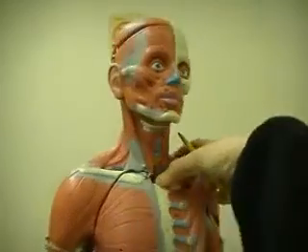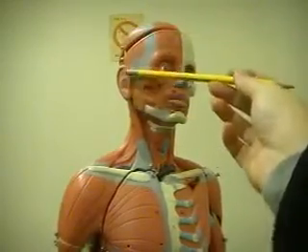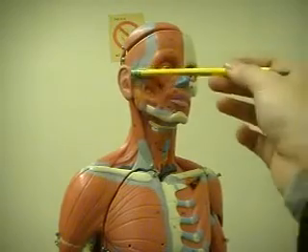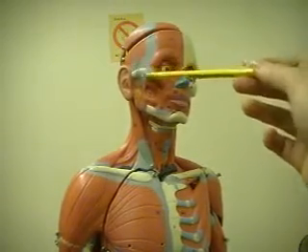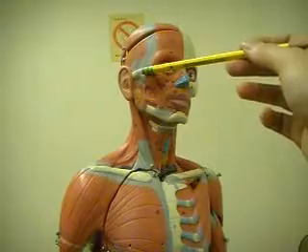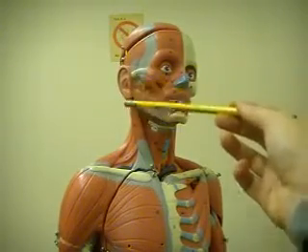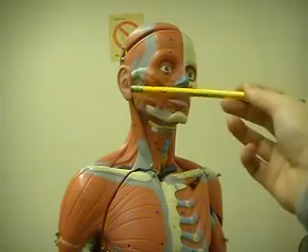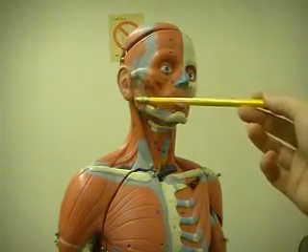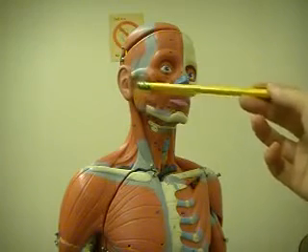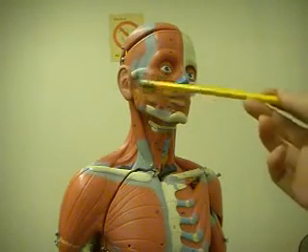And over here in this model, it's also not shown, but there should be a muscle here called the masseter. It originates from the zygomatic arch, which is this bone here underneath the muscles. And it inserts at the angle of the mandible. It helps to elevate the mandible and closes the jaw. The muscle again is called the masseter, and it makes sense because it kind of sounds like to masticate, to chew up food.